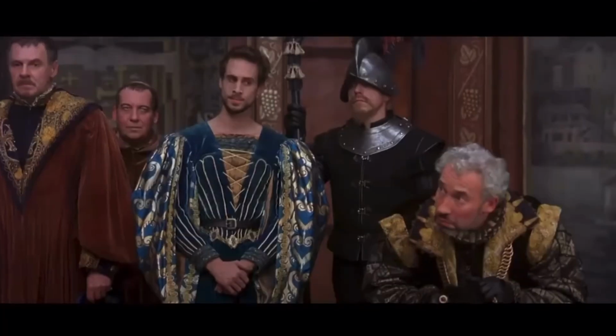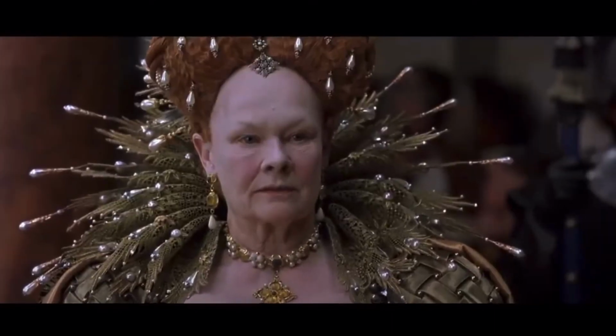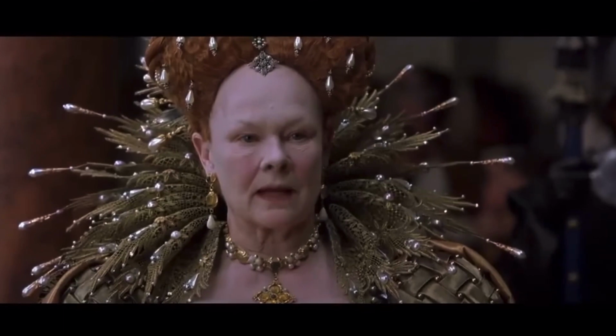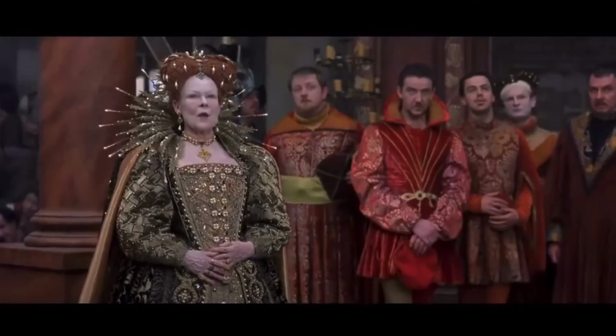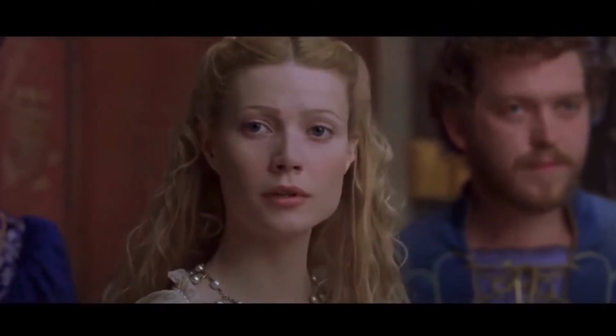Hairstyles. Tudor women had elaborate hairstyles, often incorporating braids, curls, and intricate hairpieces. They'd use false hairpieces known as perukes to create a voluminous style.